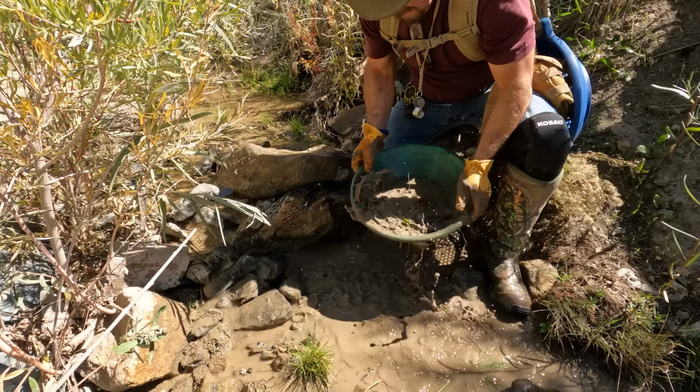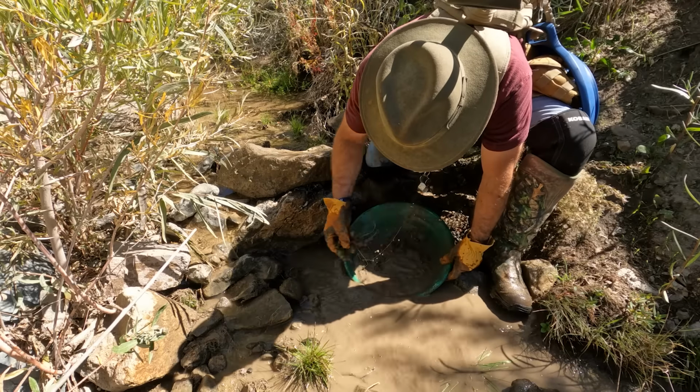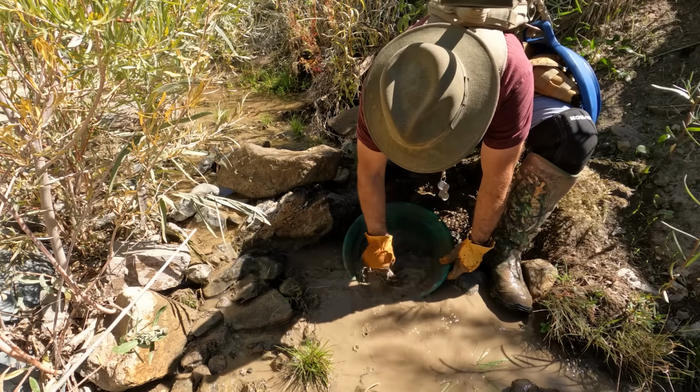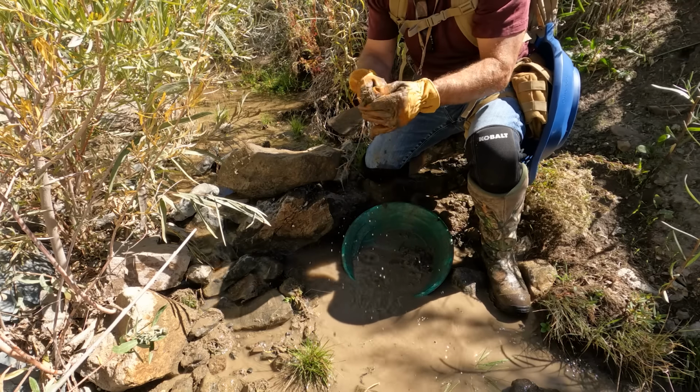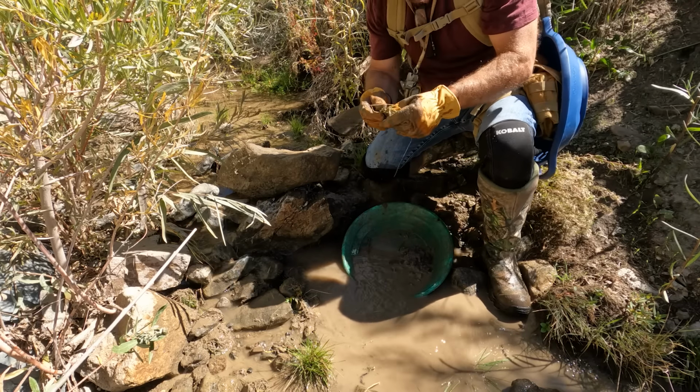Shake, tilt. Rake those rocks to the back. Get all that clay out of there. You see that? That holds on to gold. And you don't want to lose your gold.